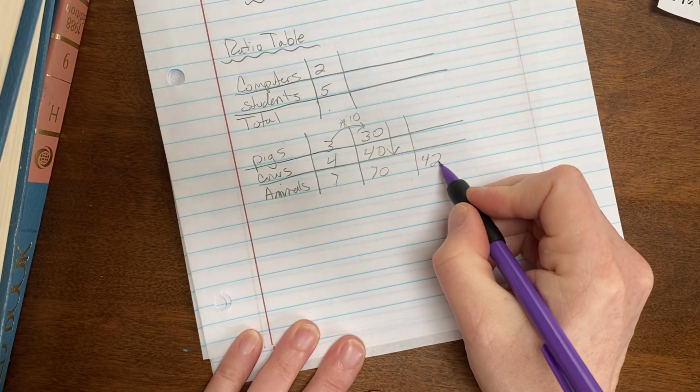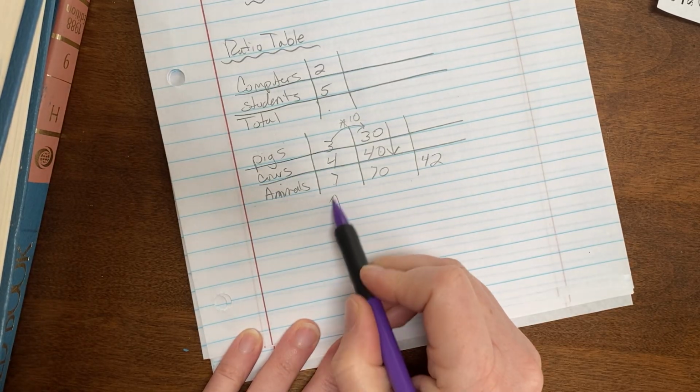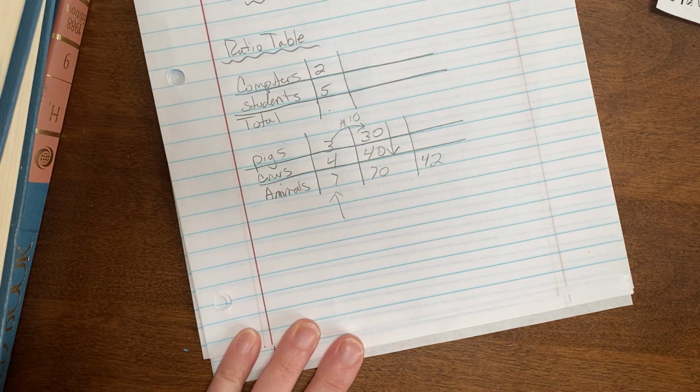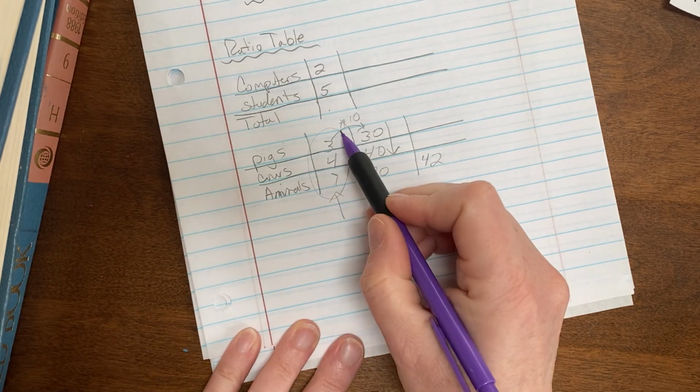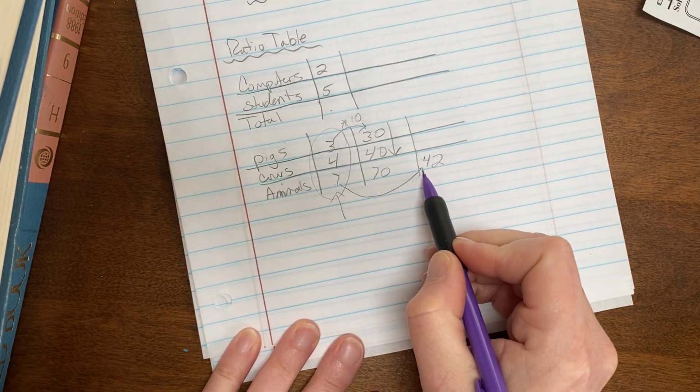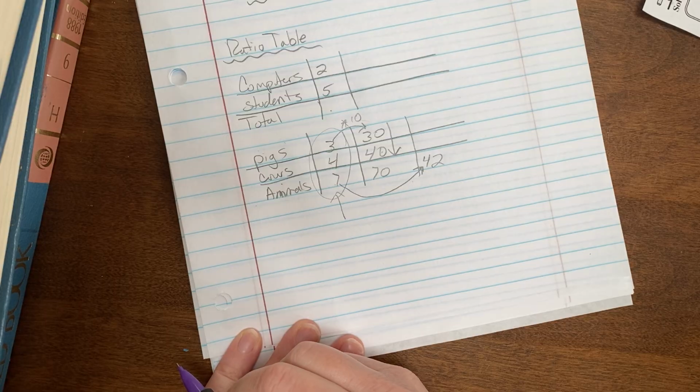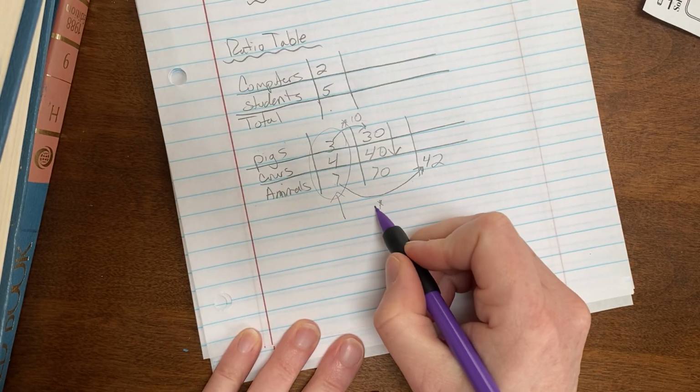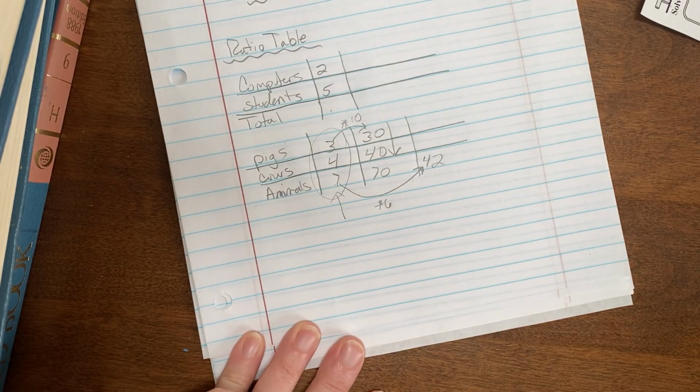So what's cool about this is, if I go up here and I say, well, what if I had 42 animals on my farm and the ratio of 3 pigs for every 4 cows remains the same? We could figure out how many pigs and how many cows there are by going back to this and going, well, what did I do to the 7 to change it to 42? Multiplied it by 6. You got it. So guess what I'm going to do to everything else? Multiply by 6. Correct. It's like equivalent fractions in a lot of ways.